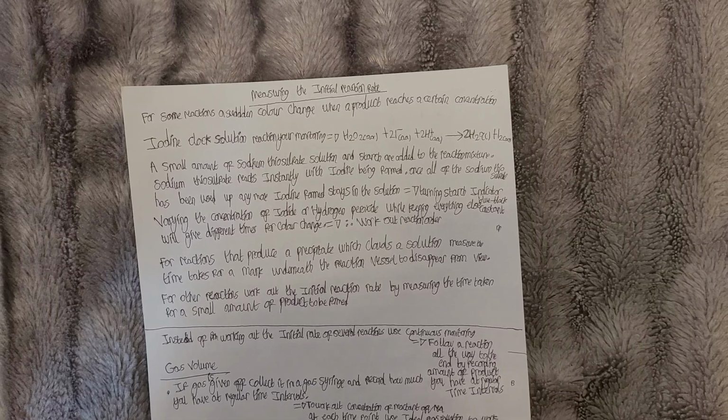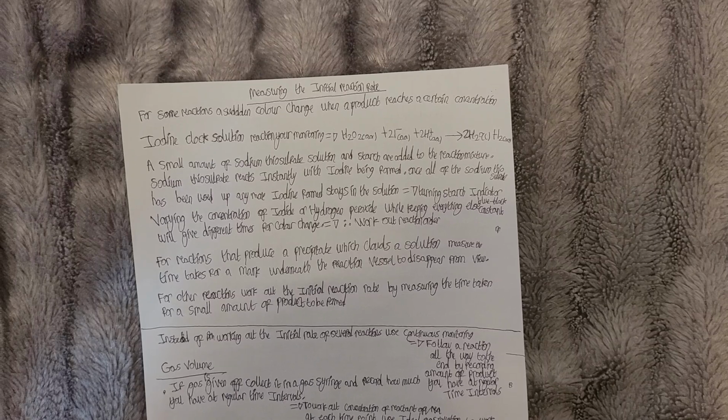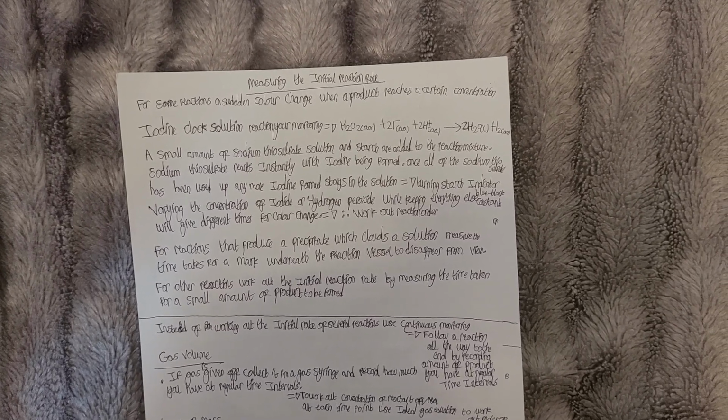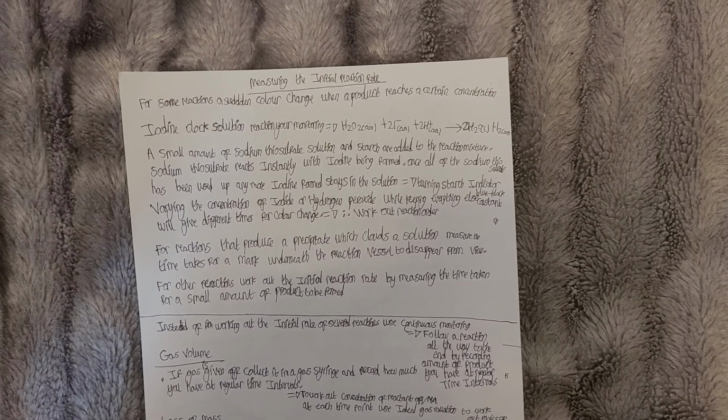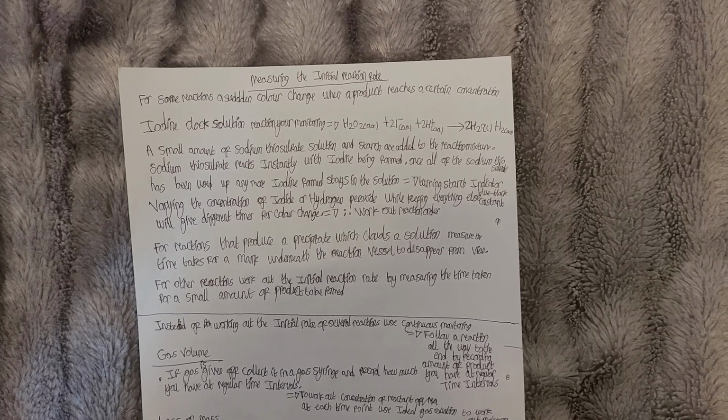Varying the concentration of hydrogen peroxide and iodide while keeping everything else constant will give us different times for the color change, and therefore we can work out the reaction order.